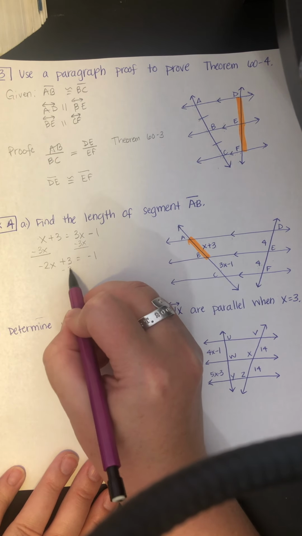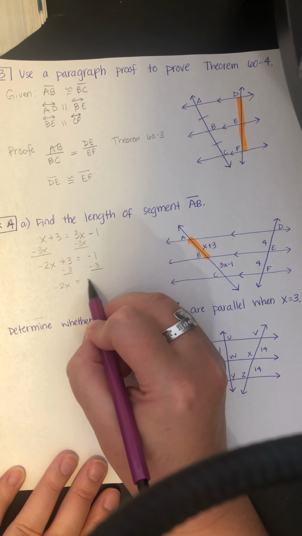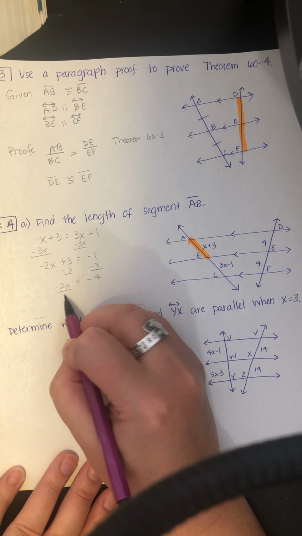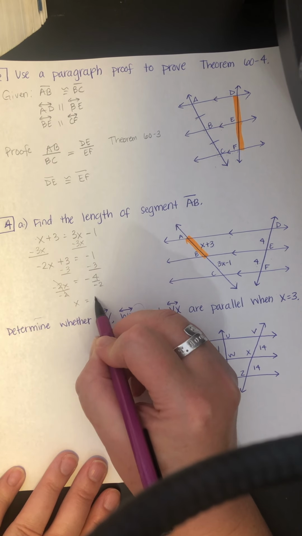And then subtract 3 from both sides. Negative 2x equals negative 4. And divide by negative 2 to solve for x. Cancels, x equals positive 2.